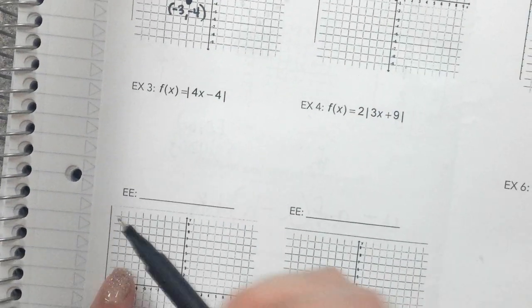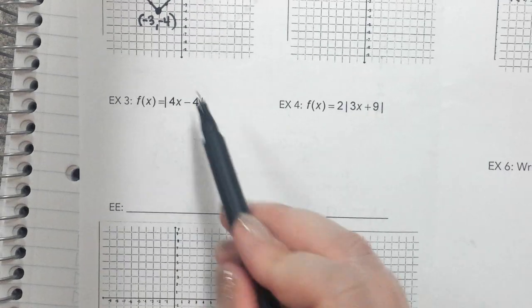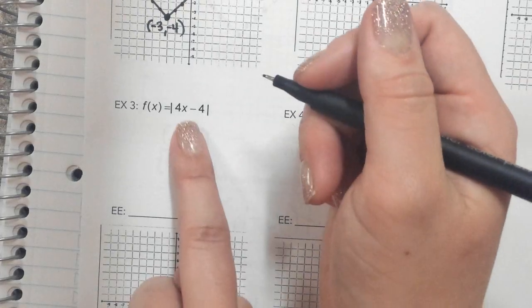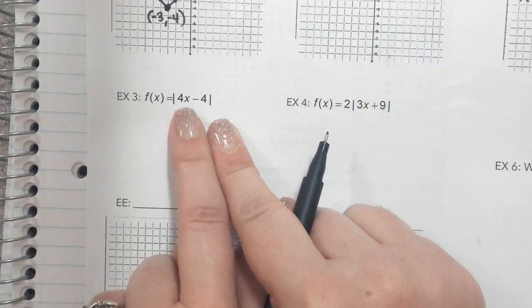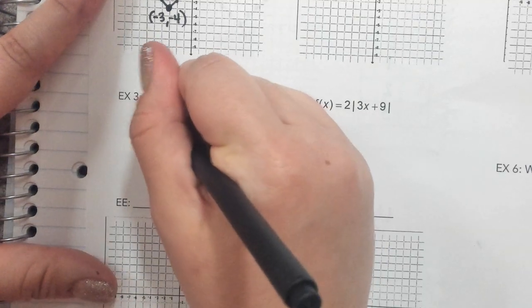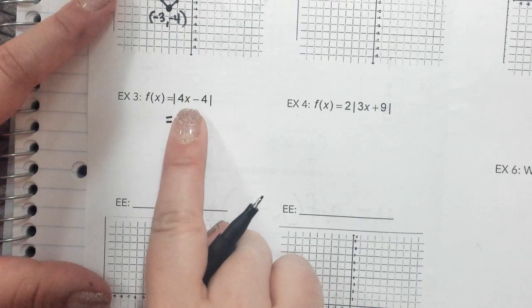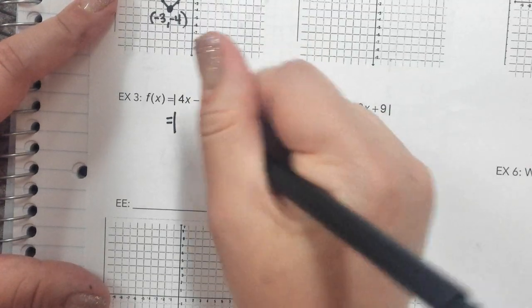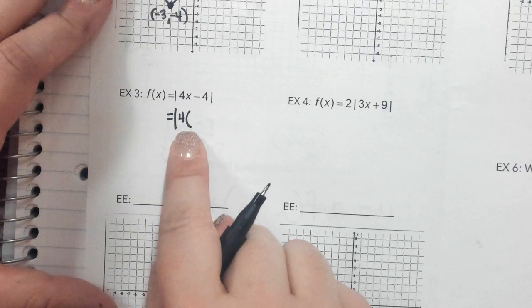So what you can do is generate what's called an equivalent equation. That's what EE means. Which means we're going to rewrite this so it's graphable. We decided that the only thing that's wrong with this is that 4, that coefficient on x. So what we can do is rewrite this. We can factor out the coefficient on x. So I'm going to pull it out. If I pull out the 4, it'll look like that. I'm going to factor out a 4.